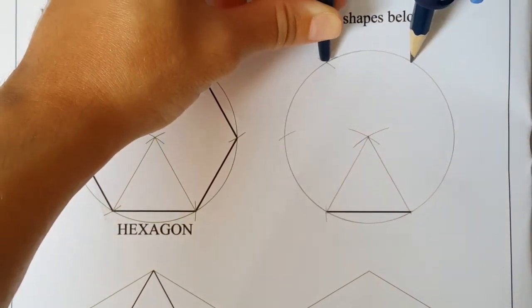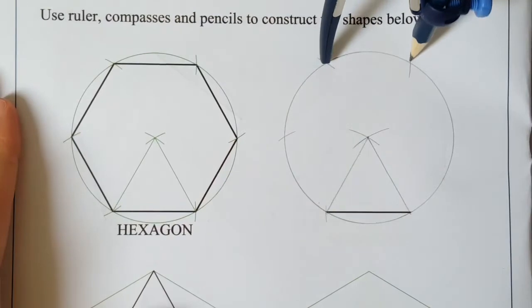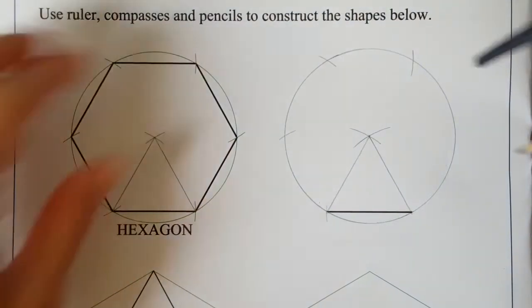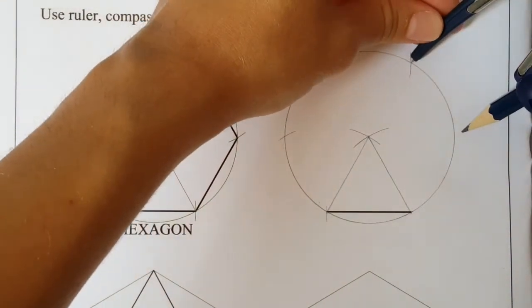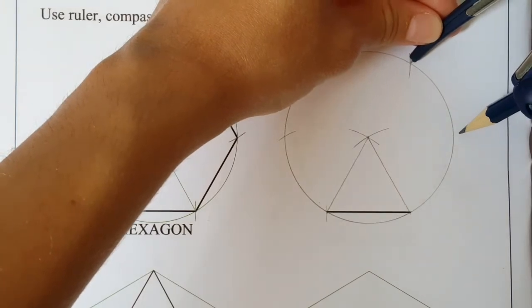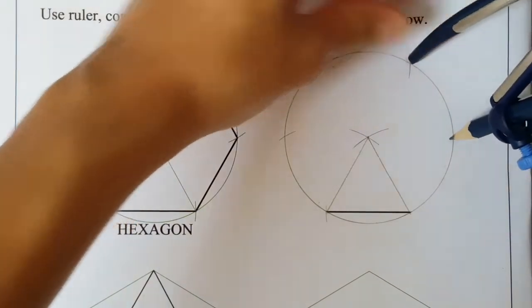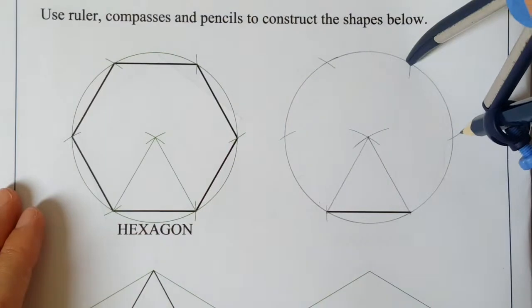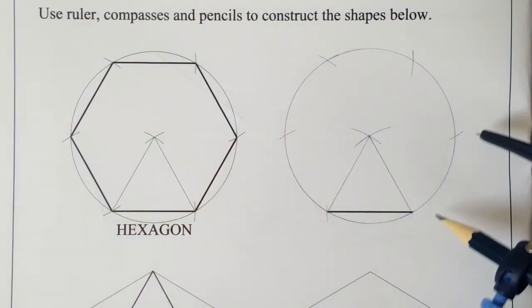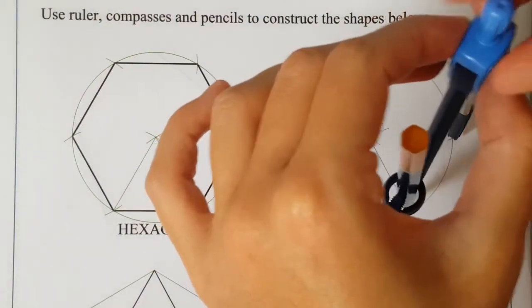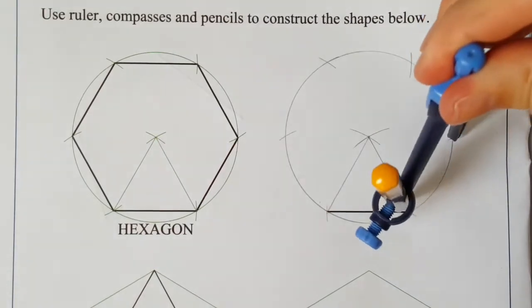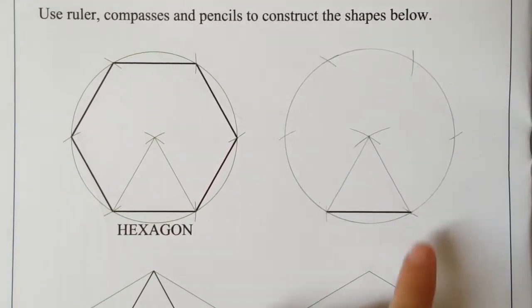Let's repeat. Needle on the third arc. Construct an arc. Needle on the fourth arc. Construct an arc. And the sixth arc should intersect the first point where we have constructed our first arc.